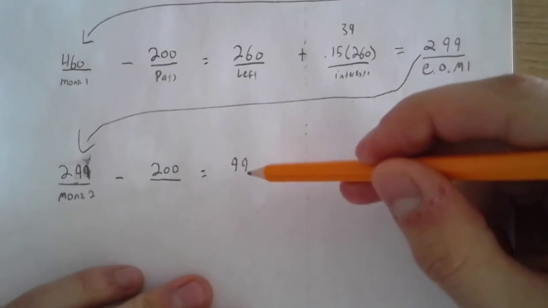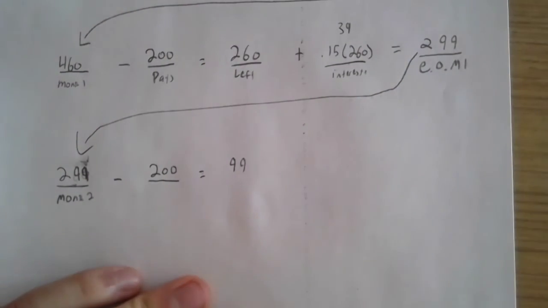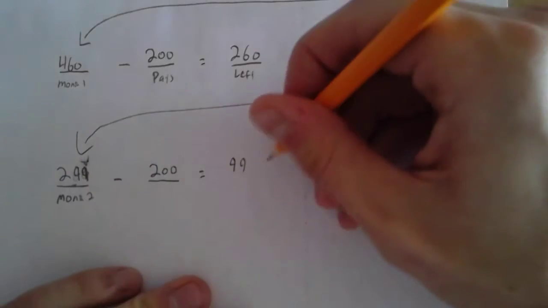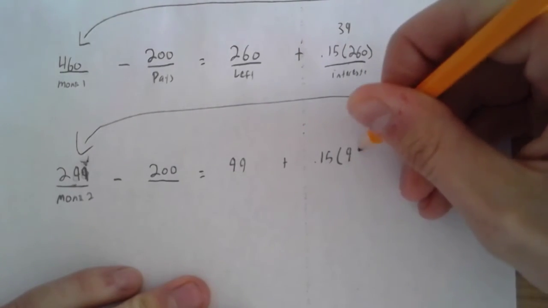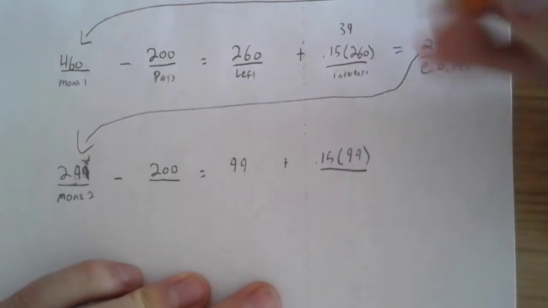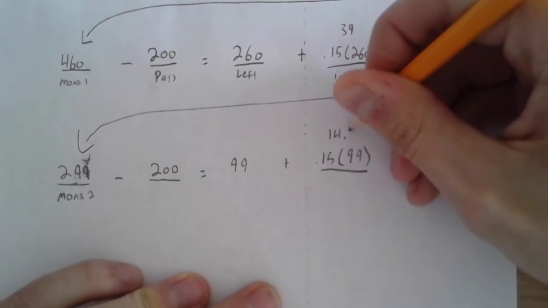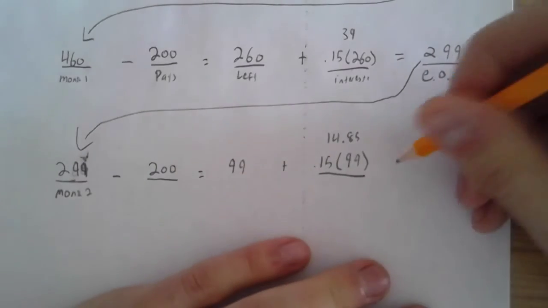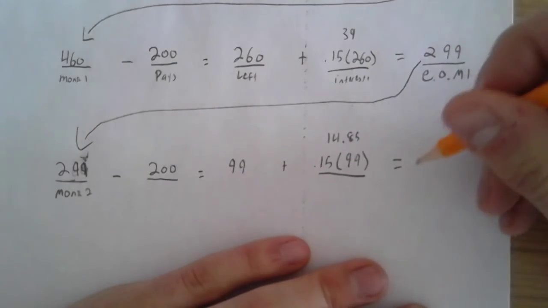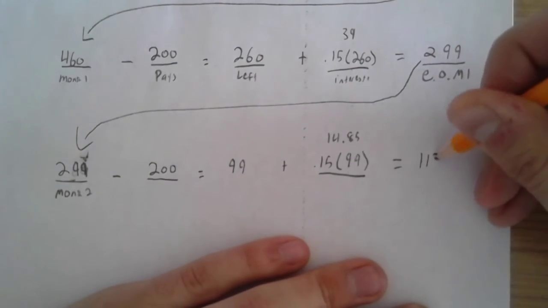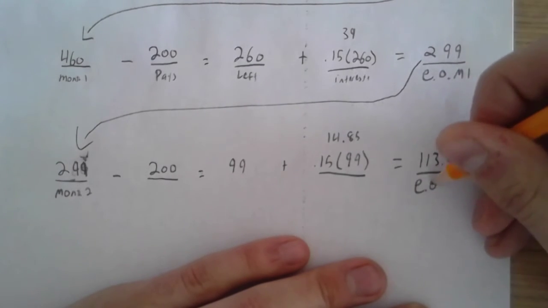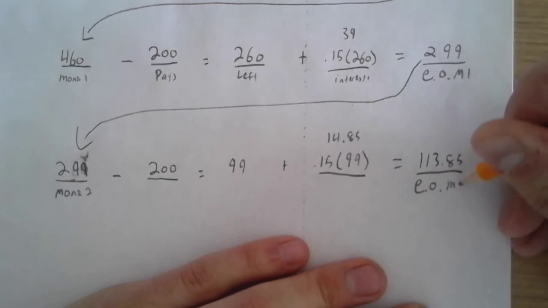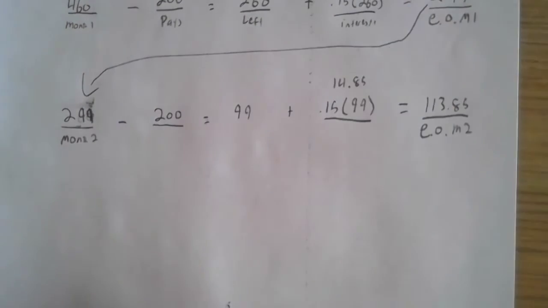So this balance is still above zero. He still owes a little bit of money, so that accrues more interest. Another 15% of that 99, which is going to be $14.85. And so what we are left with at the end of the second month is going to be $113.85. Now, this is a part of problems similar to this that scholars tend to get kind of confused on: now he has $113.85.